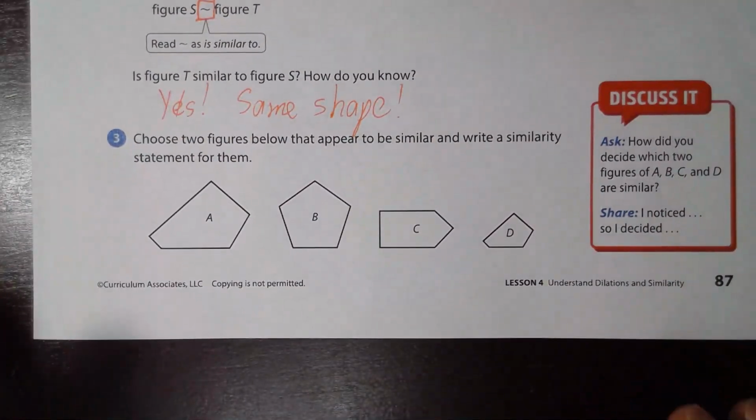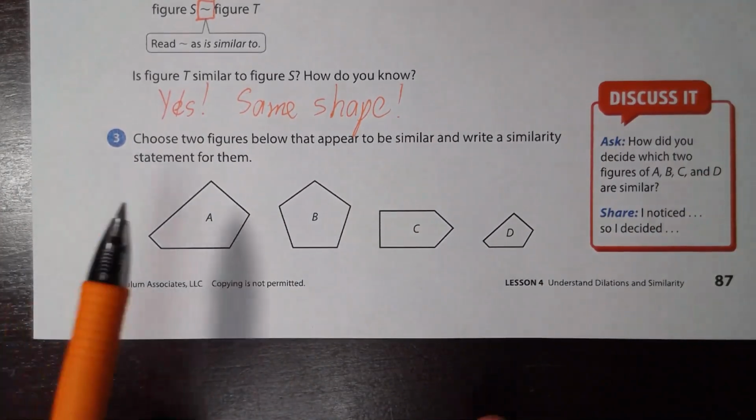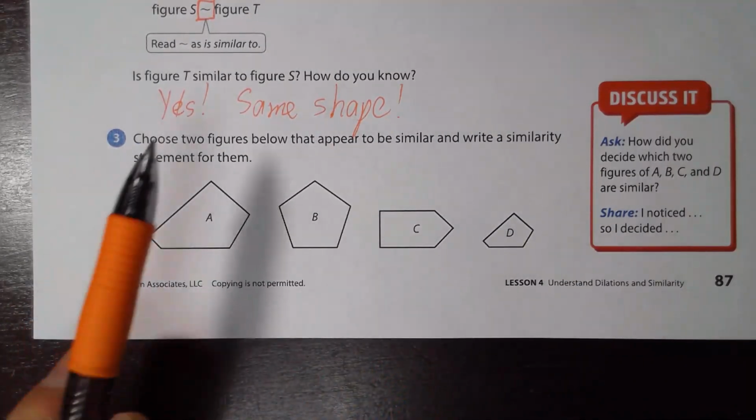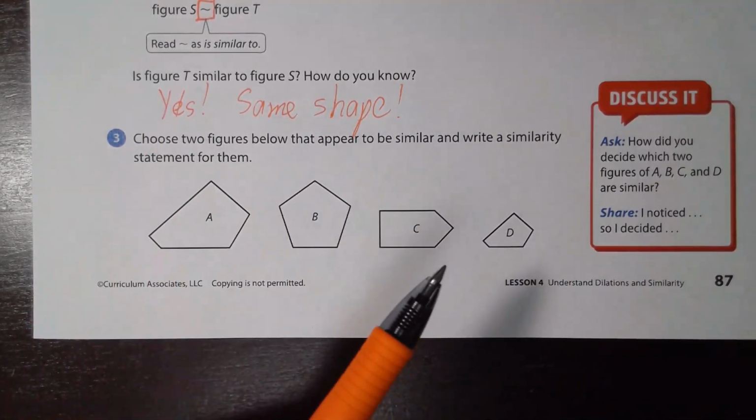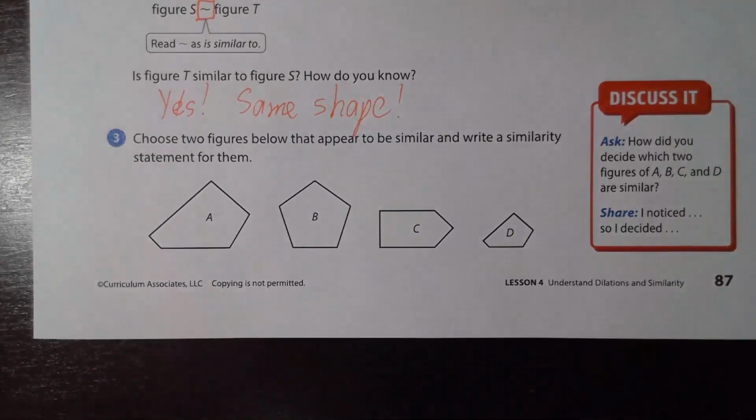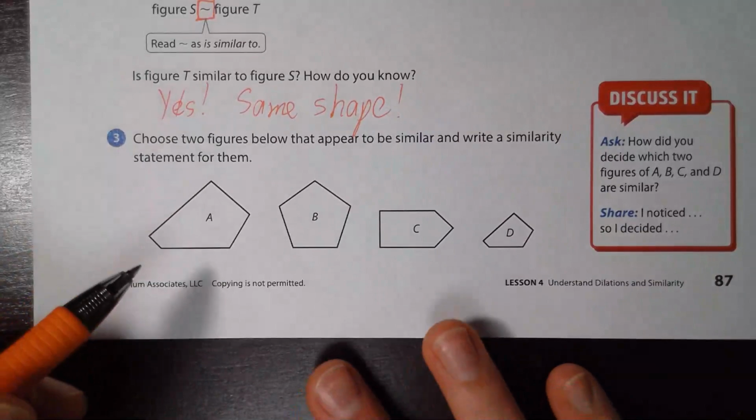Okay, this is fun. You might want to pause this and try this on your own. This should be pretty easy. I've got 5 shapes here. They all have 5 sides. Which ones are similar? Well, what does it mean to be the same shape? It means the same angle measurements, right?